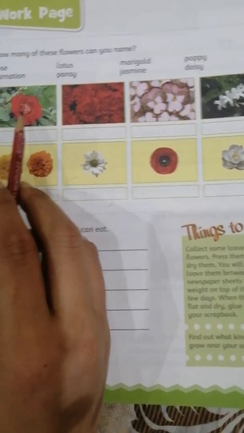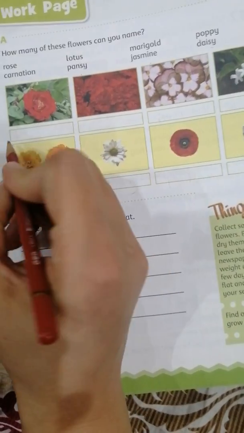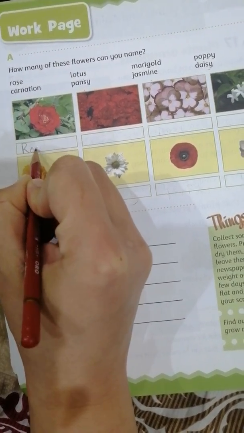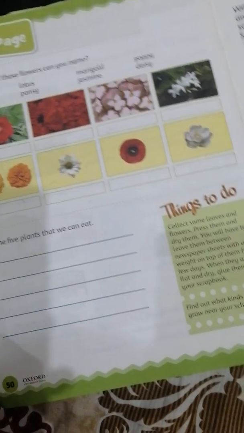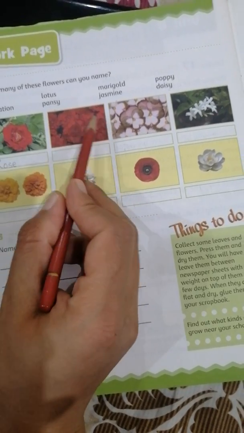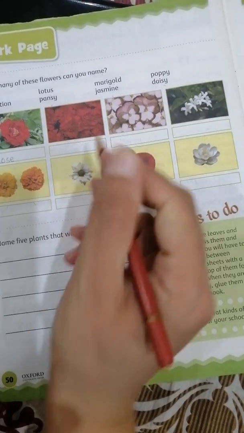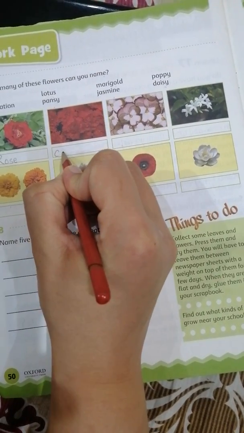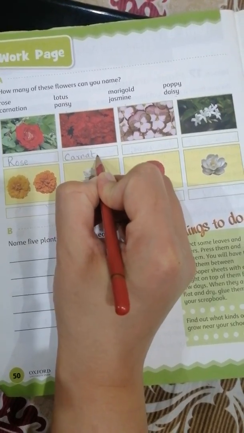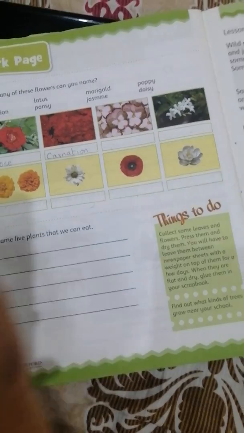Now look over here. This flower is loud and clear a rose. So let's write rose over here. R-O-S-E, rose. Now look over here, these pretty red flowers, they are the carnations. Carnation. If you don't know the spellings, you can look upward.